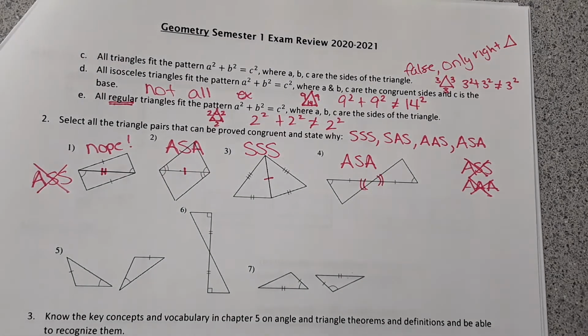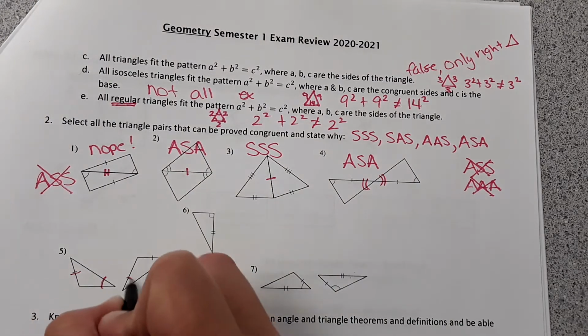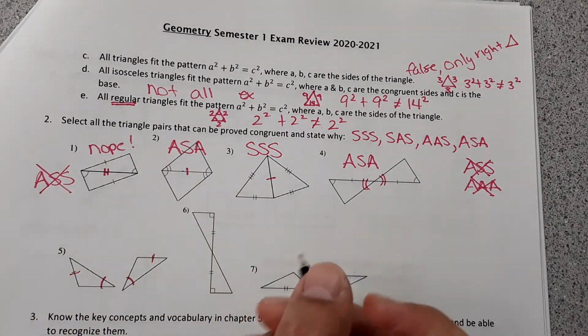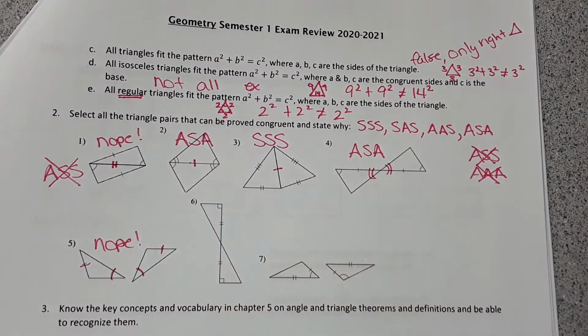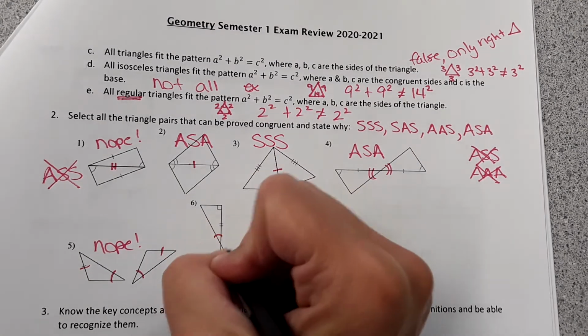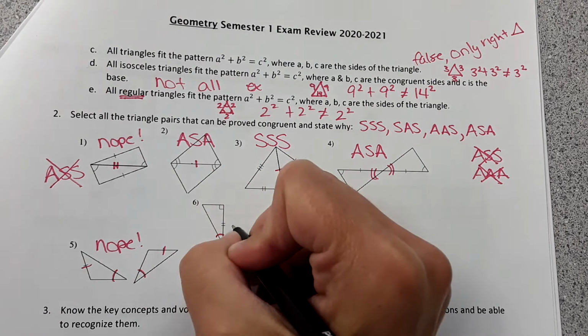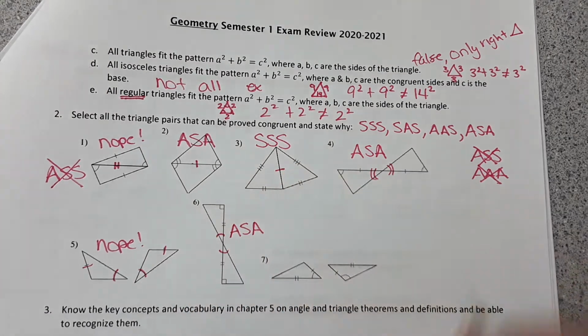For number 5, it only shows an angle and a side congruent, nothing else. In this case, we can't prove that they're congruent. We don't have enough information. Number 6, vertical angles, of course, are congruent, so then you have angle, side, angle.